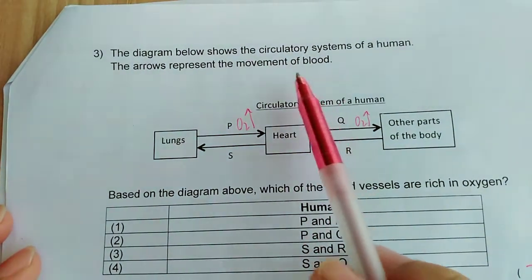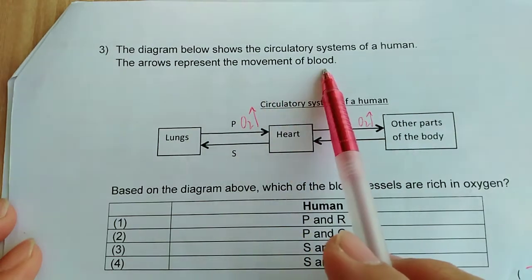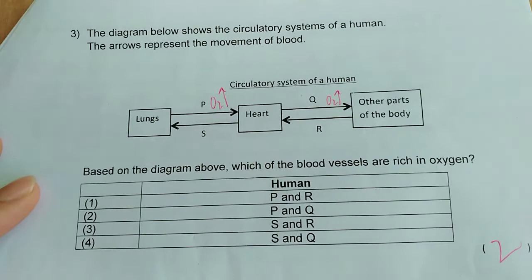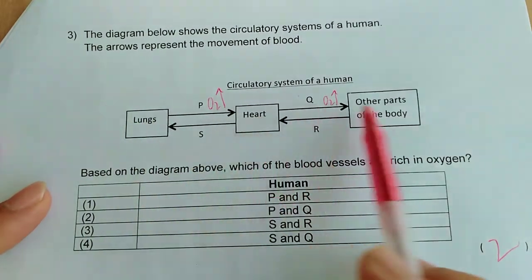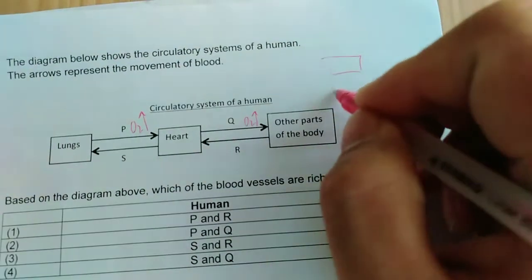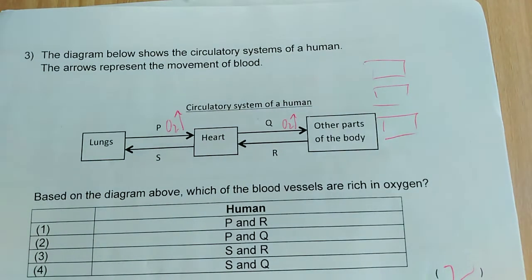The diagram below shows the circulatory systems of a human. The arrows represent the movement of blood. So remember the 3 parts. And in the revision video which you have watched, they arrange these 3 rectangles in this order. It doesn't matter which order the parts are arranged. What matters is how the blood flows, and therefore the concentration or the amounts of carbon dioxide and oxygen in each of these parts in the circulatory system is the important part.